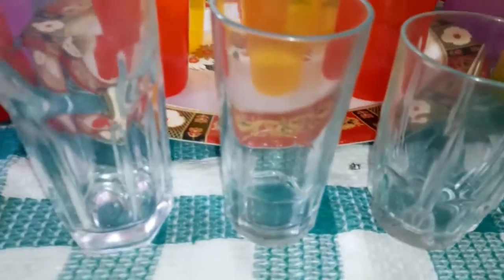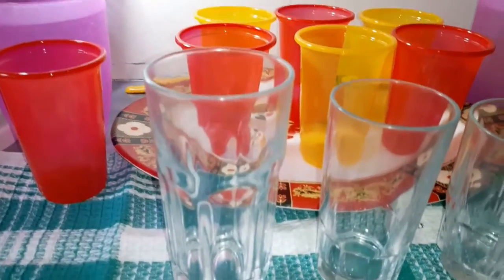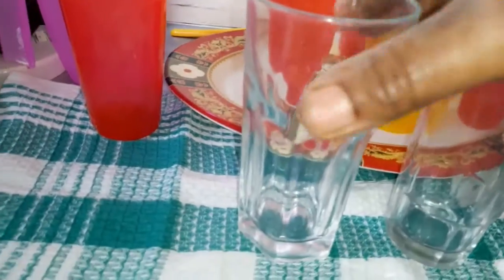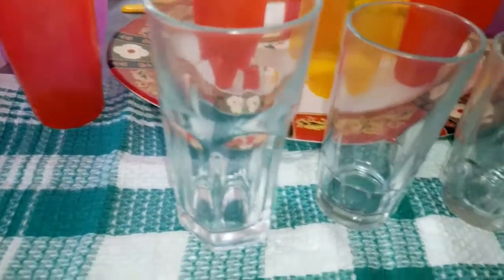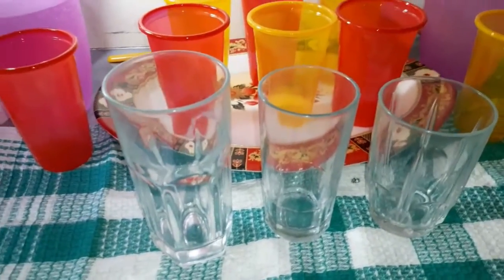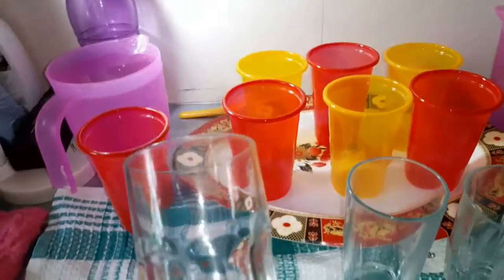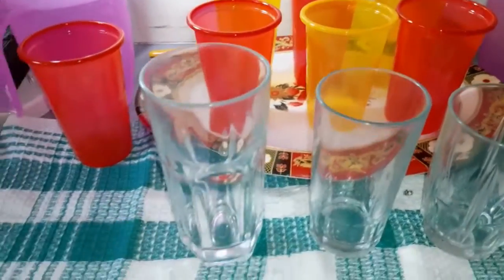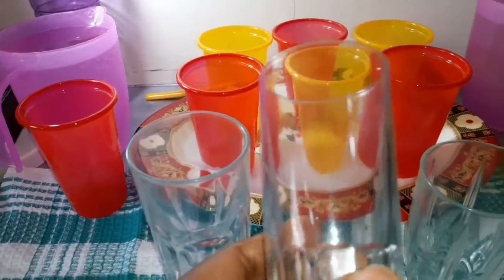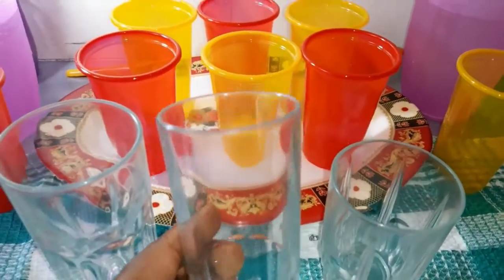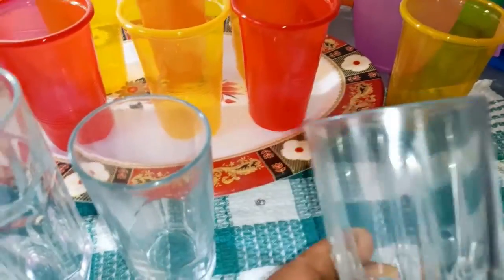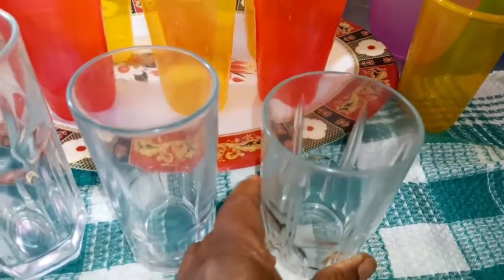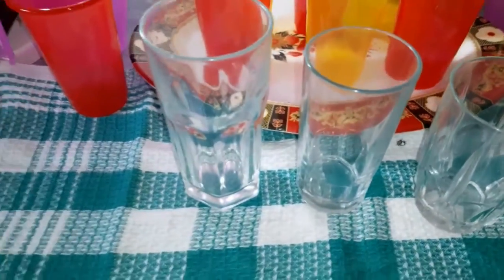All these we may call a glass. If I'm taking 8 glasses of water a day, am I taking this amount of water, or this amount? Which glass am I using?